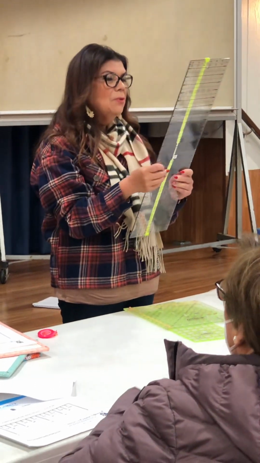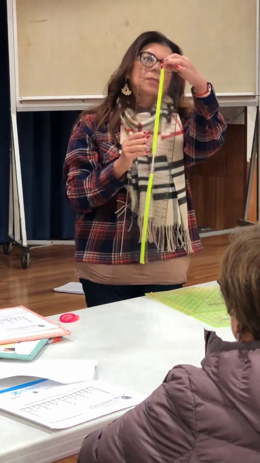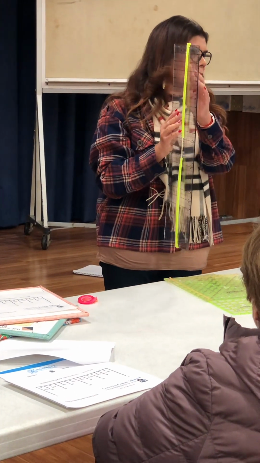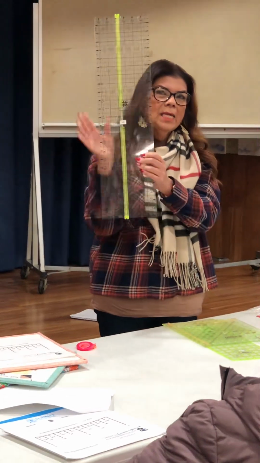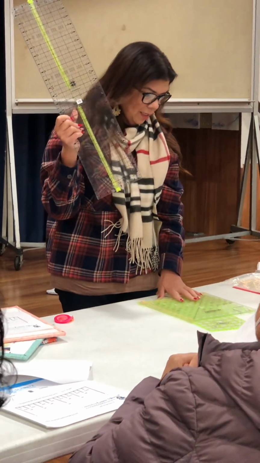Okay, so some of you are gonna wanna put your label or this little thing in front of the black line, some of you on top of the black line, some of you behind it, whatever your preference is, but just make sure you do it the same on all your blocks. Every cut that you make.